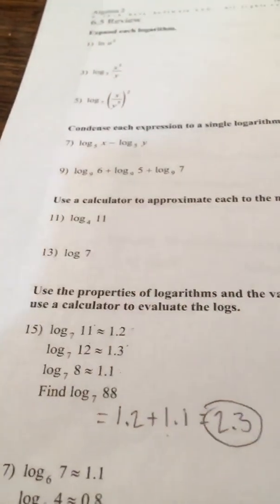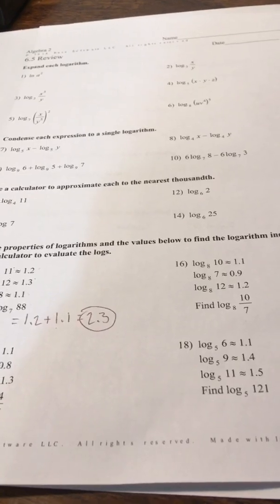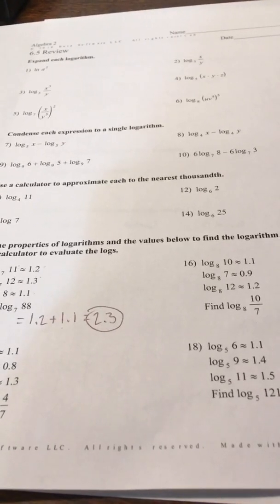So now I want you to pause the video. I want you to try the rest of the problems down on bottom, 15 through 18. All right, check your answers on the answer key. Make sure you got those right, and then restart the video. We'll finish.